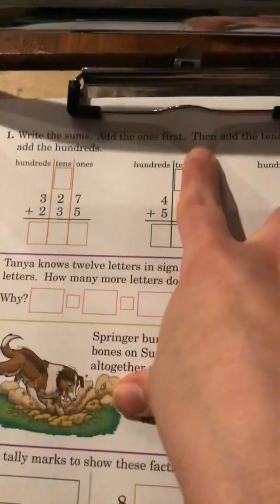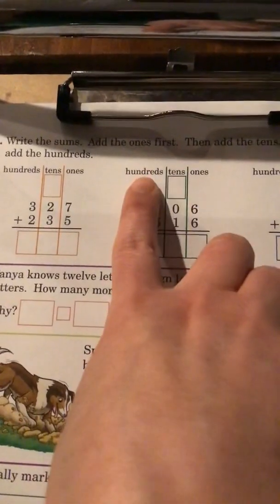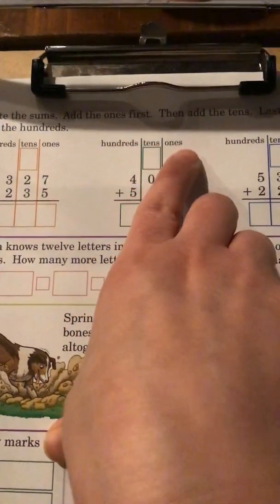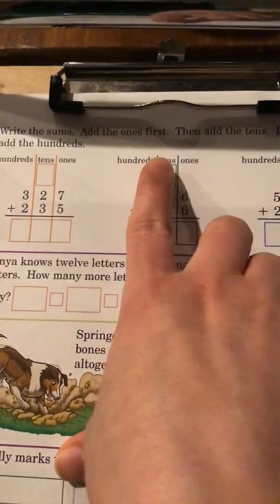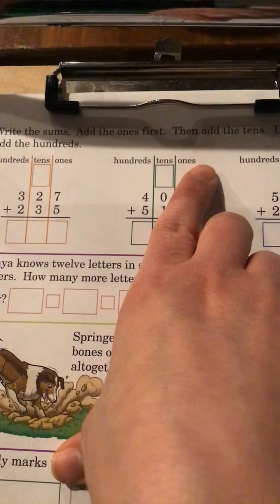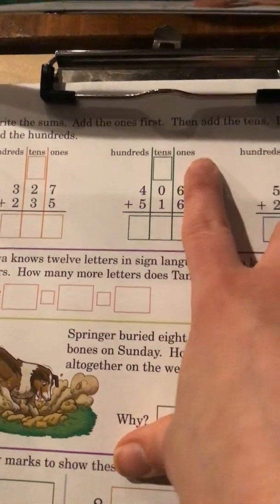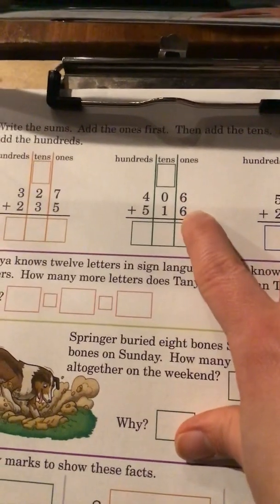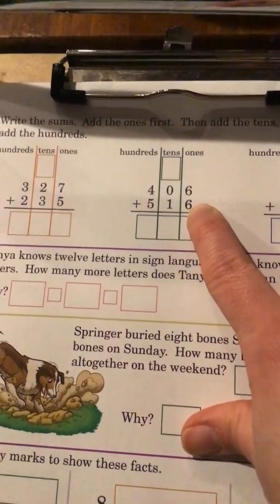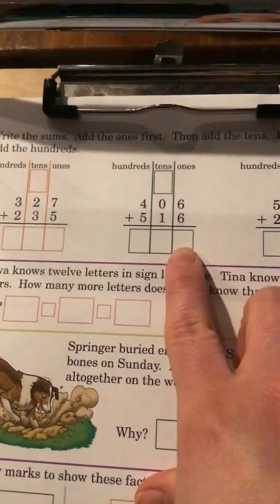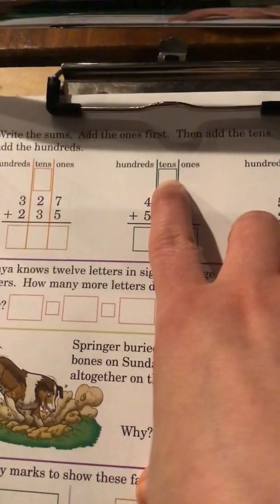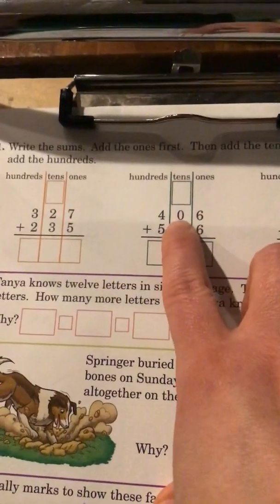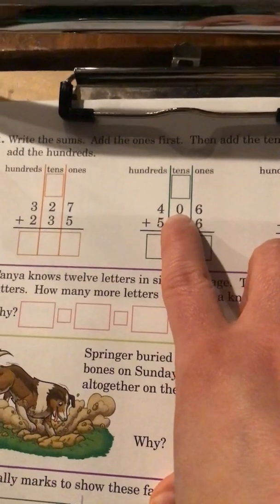They decided to draw the lines for you to help you see that we're dealing with 3 different columns: hundreds, tens, and ones. The ones column is where we start. 6 plus 6 is 12. Put down your 2, carry your 1. 1 plus 0 is 1.